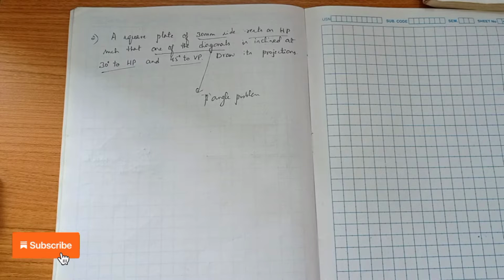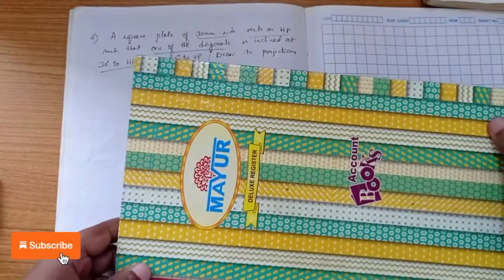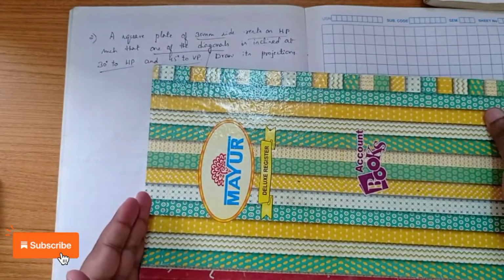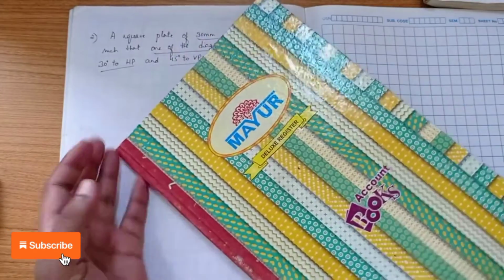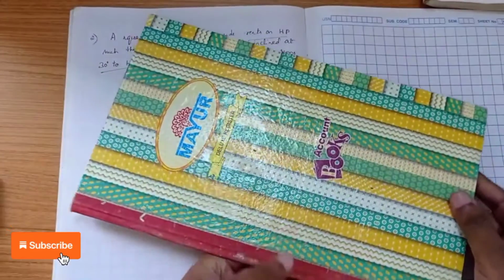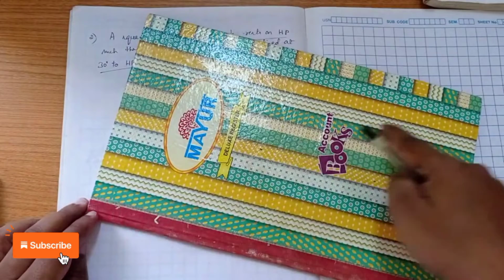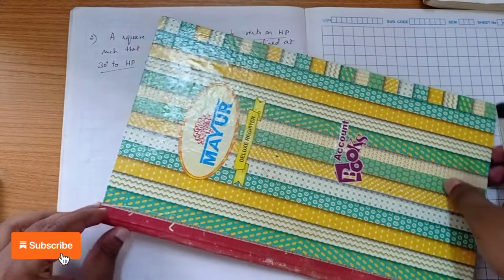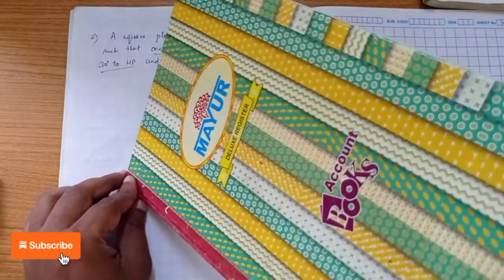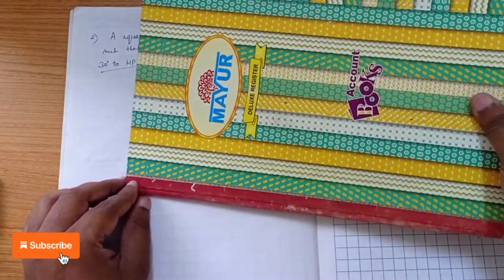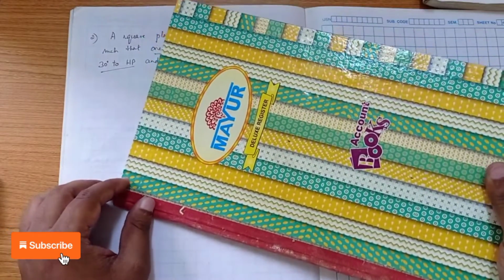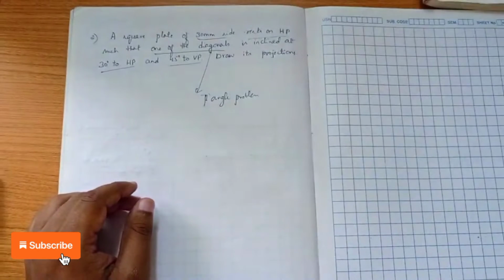Okay, so how are we going to find out? The angle of inclination, is it with respect to the first position, with respect to the edge or with respect to the corner? Because you can see, consider this is one of the squares, which is connected with the diagonal. Here the angles of inclination were given, an angle of inclination to HP and an angle of inclination to VP.